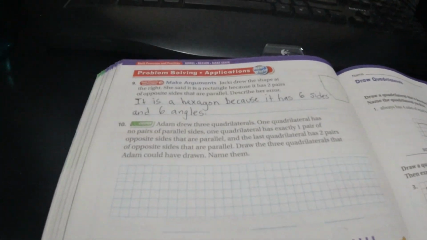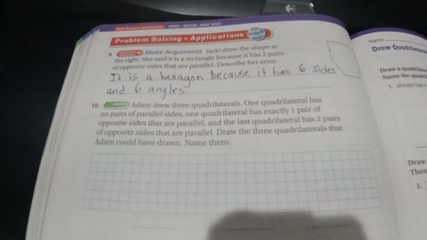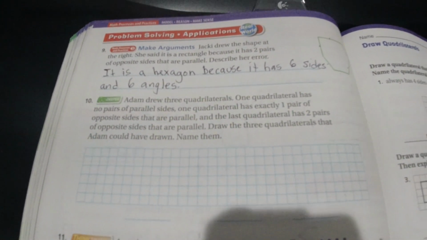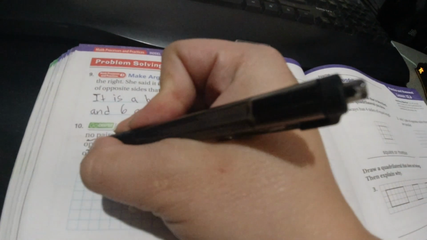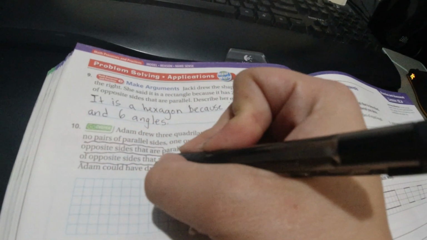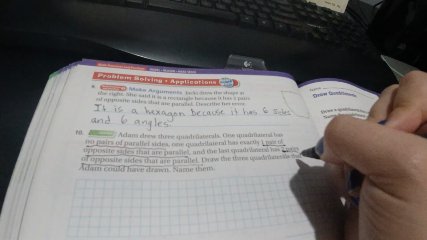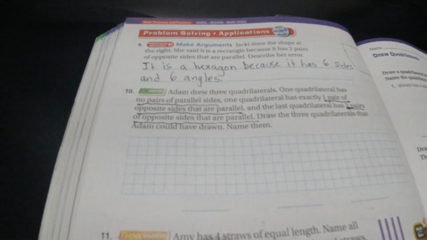Next, it says Adam drew 3 quadrilaterals. One quadrilateral has no pairs of parallel sides. One quadrilateral has exactly 1 pair of opposite sides that are parallel. And the last quadrilateral has 2 pairs of opposite sides that are parallel. Draw the 3 quadrilaterals that Adam could have drawn and name them.